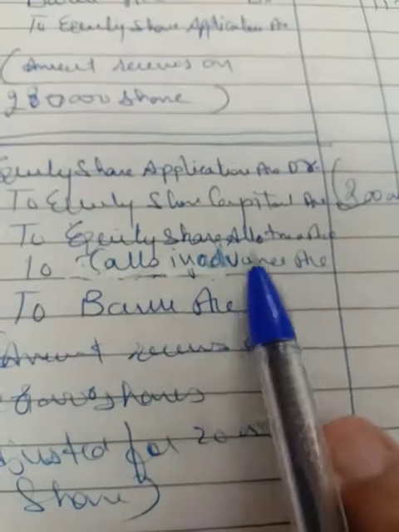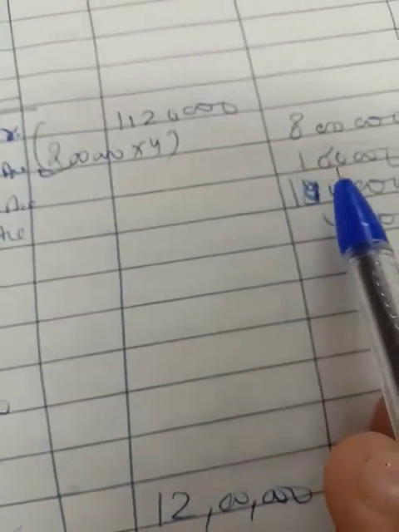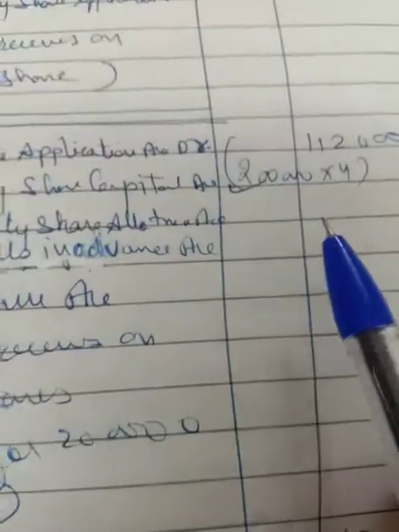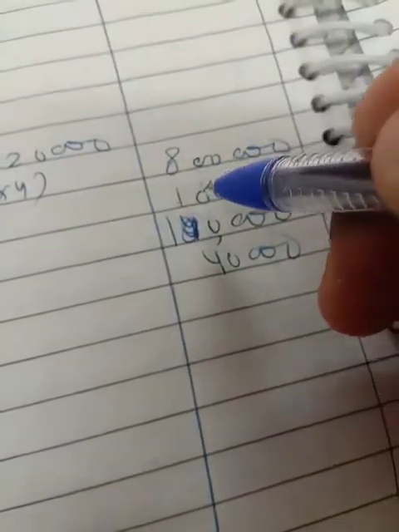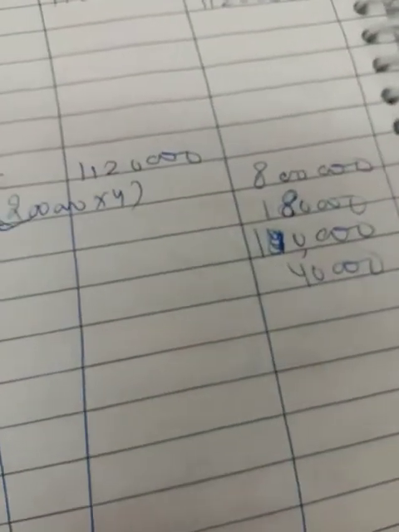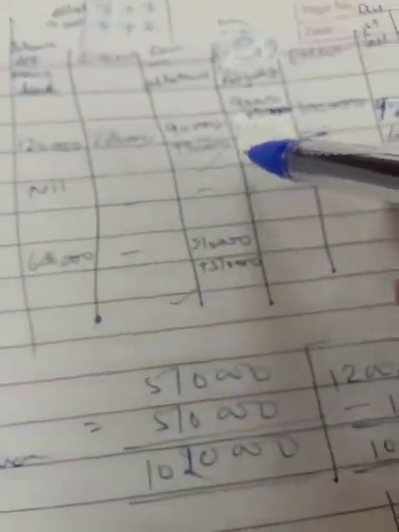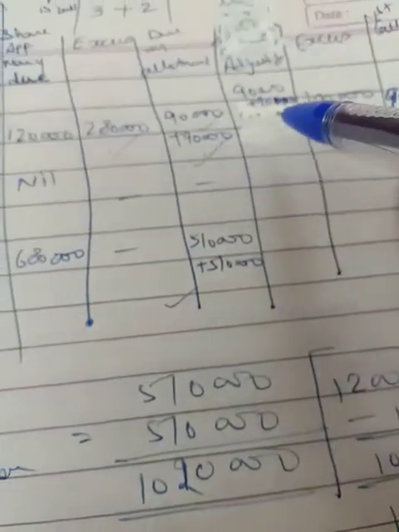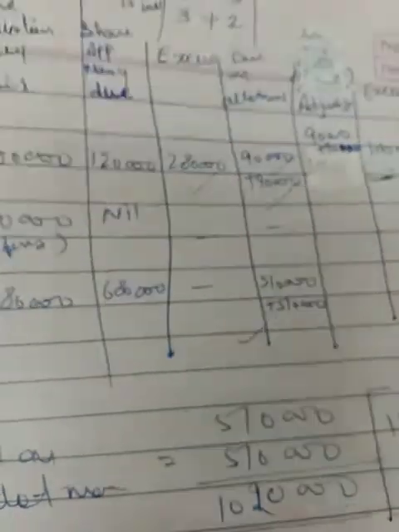Now the equity share allotment account: whatever amount is adjusted on equity share allotment is to be shown over there. That is the amount adjusted on equity share allotment, 1,80,000. You can check this amount in this way: you have written 90,000 plus 90,000, so 1,80,000 has been adjusted on allotment.